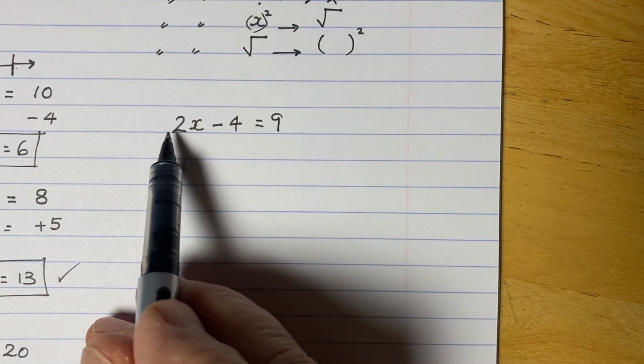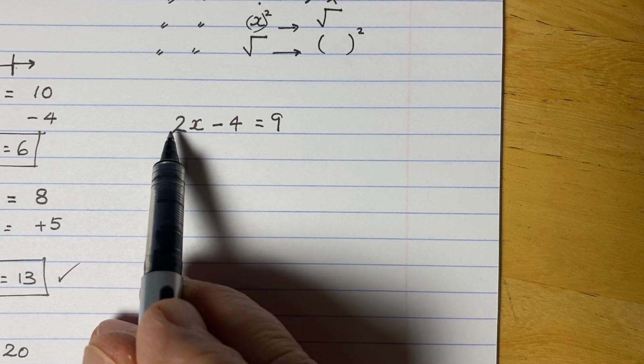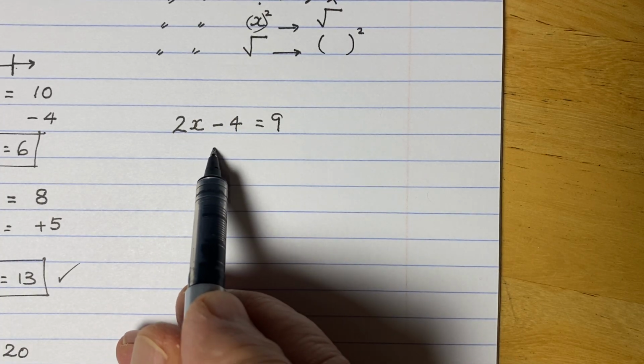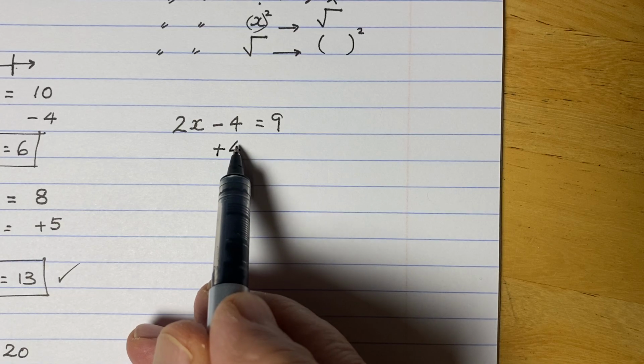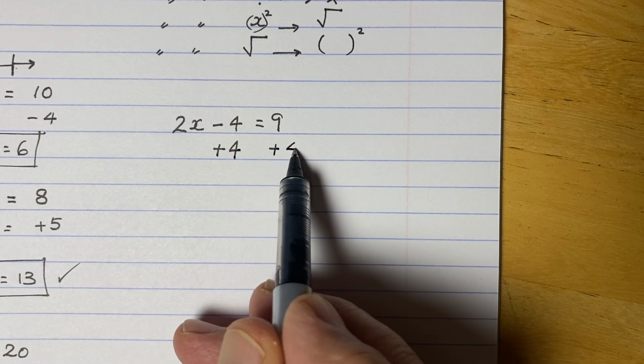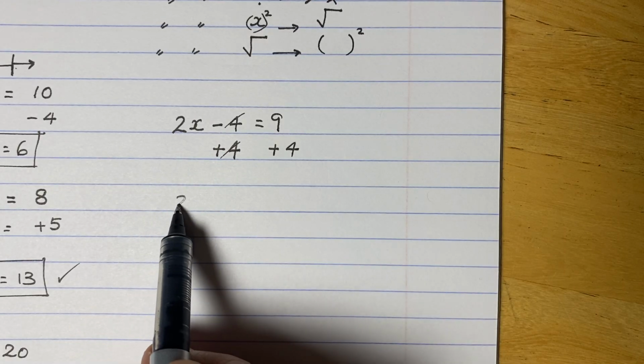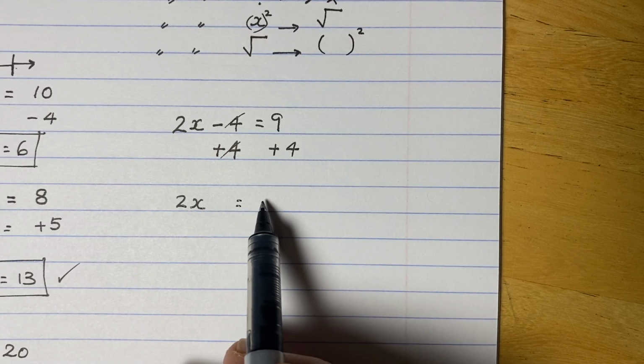The numbers which are multiplied by x, I leave till last. Let's get rid of minus 4. To undo minus is plus, so I do plus 4 on both sides. They cancel, so we have 2x equals 13.